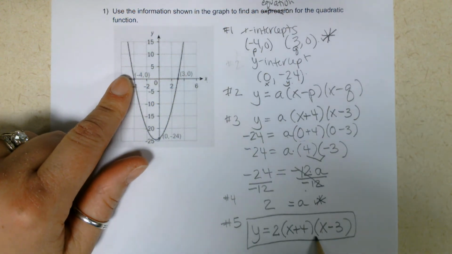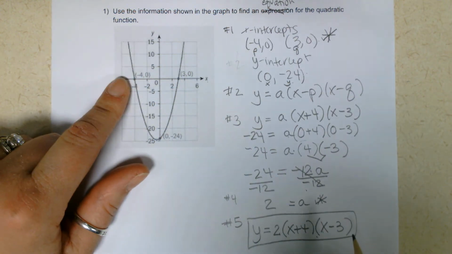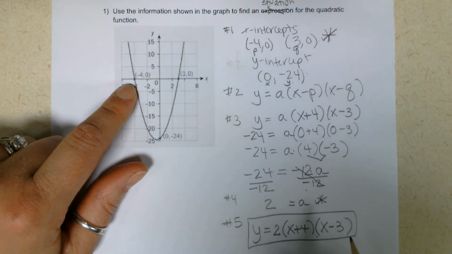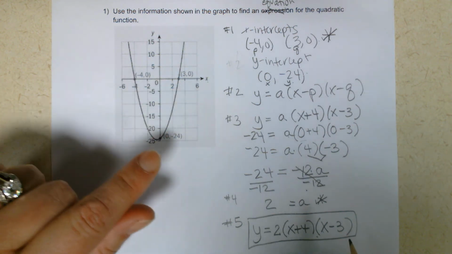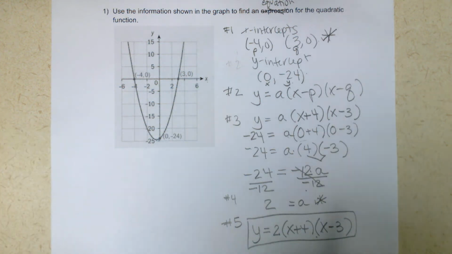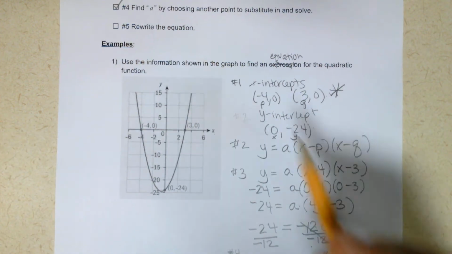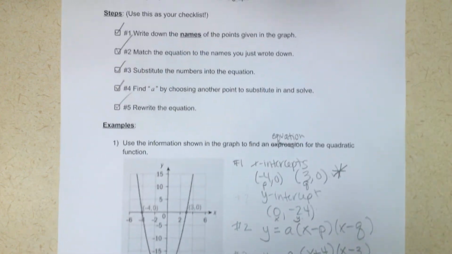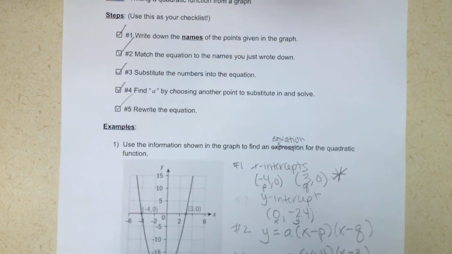So if you put this in your graphing calculator, this is what the graph is going to look like. It's going to cross the x-axis at negative 4, 0 and 3, 0, and it's going to have a y-intercept of 0, negative 24. Pretty neat. Okay, let's go on to our second one. Yes, so I did that. I love checking my check boxes off. Let's go to the next one.